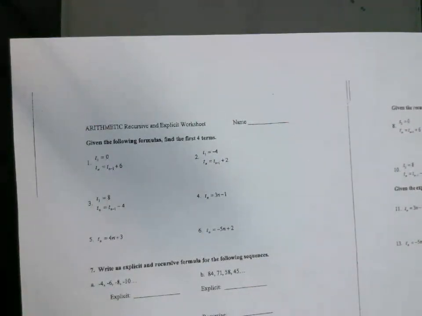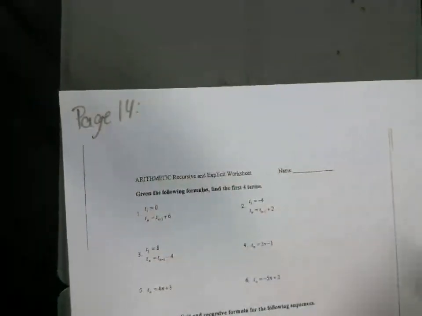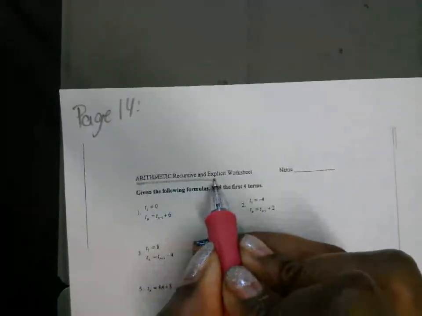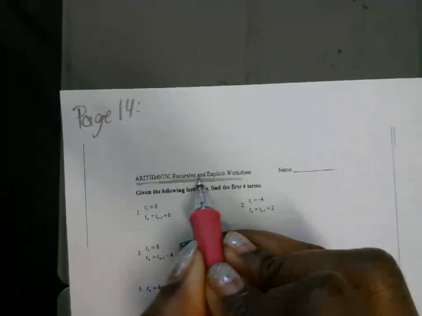All right, here we go. The homework is already labeled homework. Let me see here. Nope, not going over there. All right. Please take out your notebook and take out this sheet here as well. Let me pause so you can be ready. All right, this is going to be page 14. This is arithmetic, recursive, and explicit worksheet.